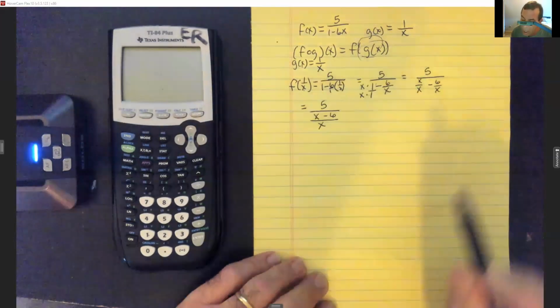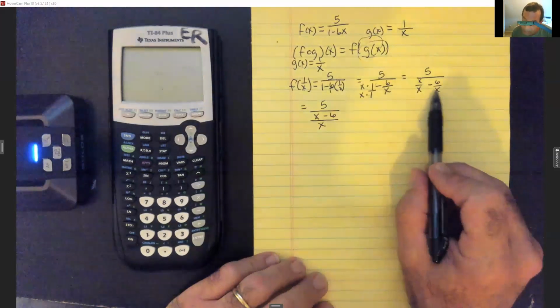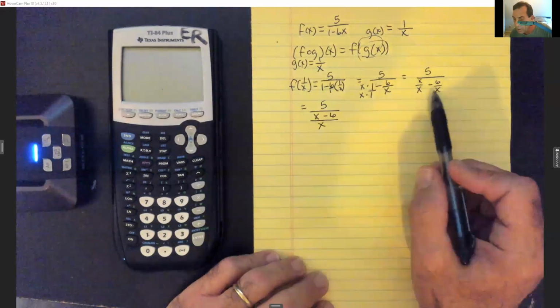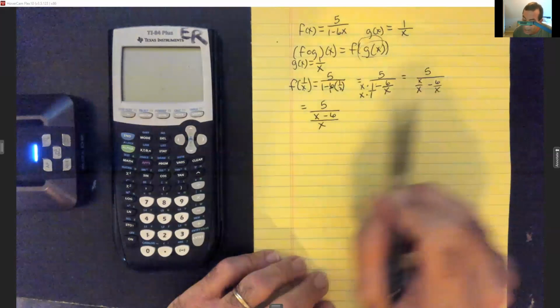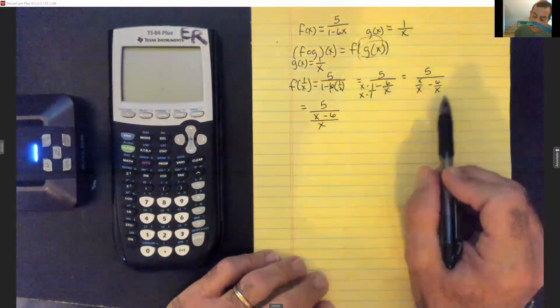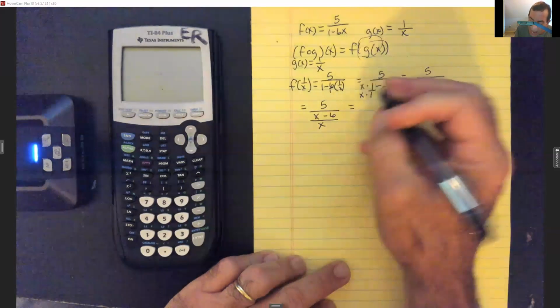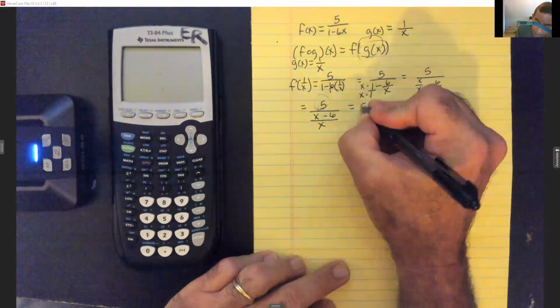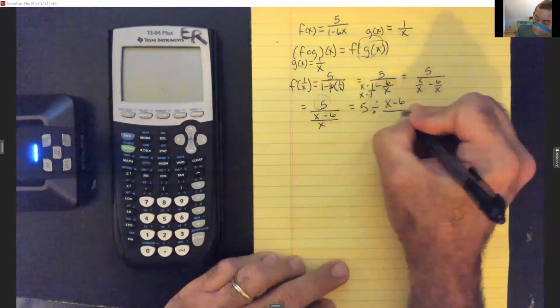So remember, common denominators, you can rewrite them as a single fraction, or you can take a single fraction and rewrite it as 2 fractions, okay? As long as both of those had that x on the bottom. Now, what we're going to do, I basically got a 5 being divided by x minus 6 over x.